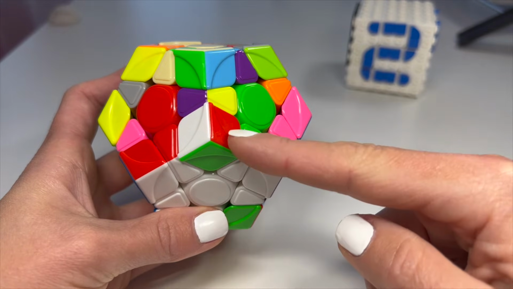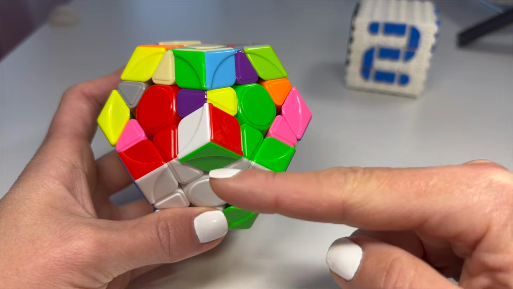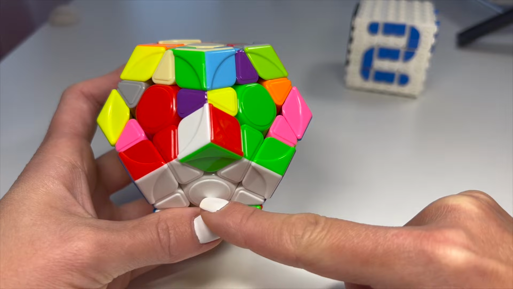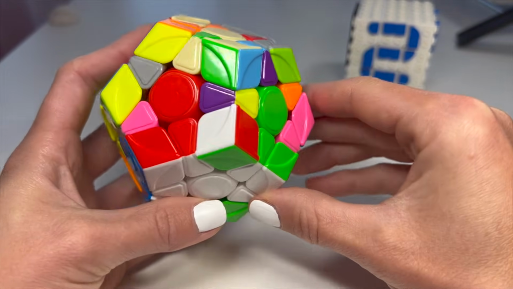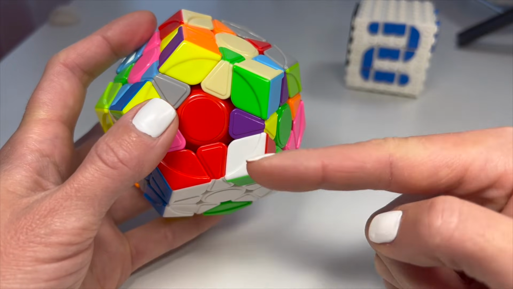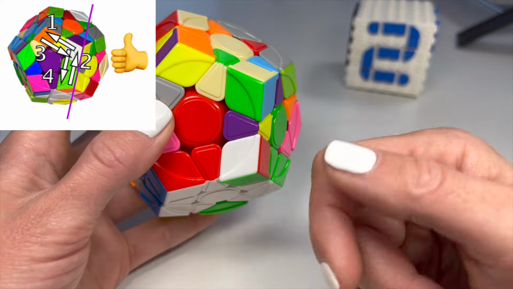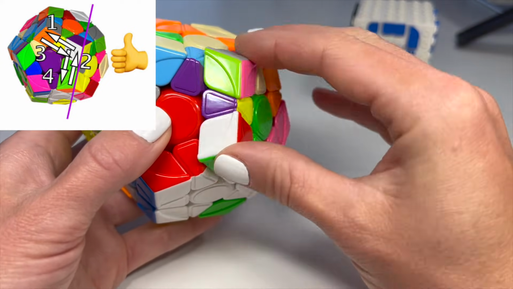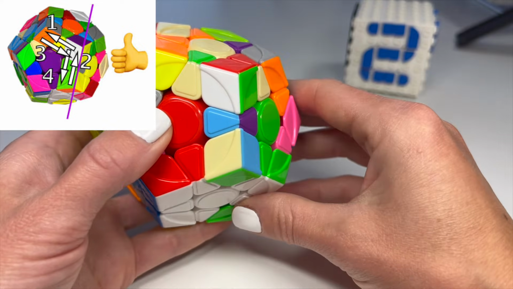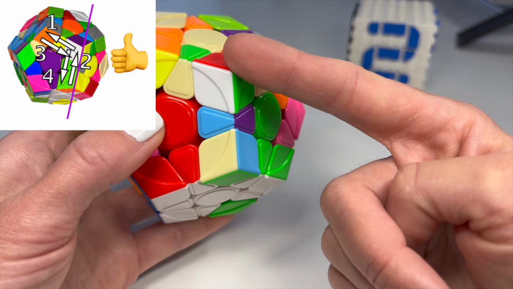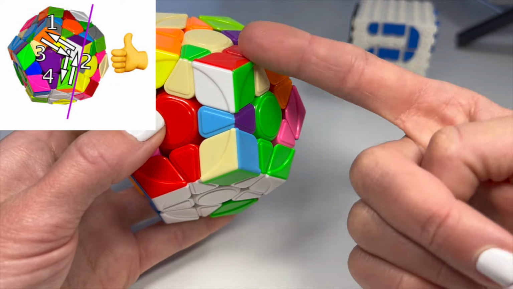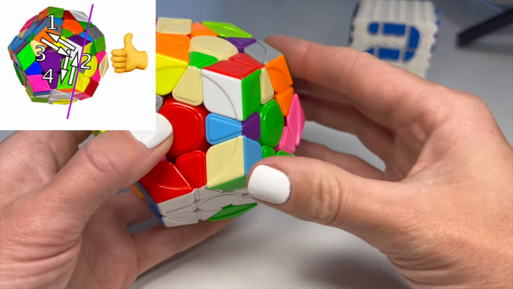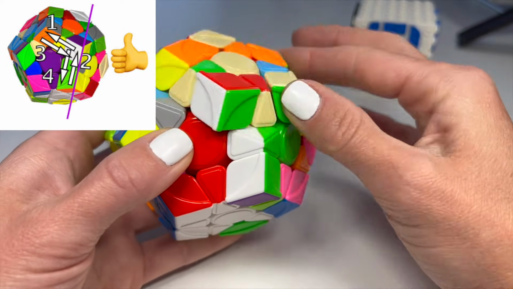Let's see one more case. This green-red corner is already placed between green, red and white centers, and we just need to flip it. Hold the Megaminx, the corner is on the bottom right. We should apply the right-hand algorithm until this corner is done. 1, 2, 3, 4. The right-hand algorithm helps us to shift corners from the bottom to the top and flip it at the same time. Let's continue the algorithm. 1, 2, 3, 4.